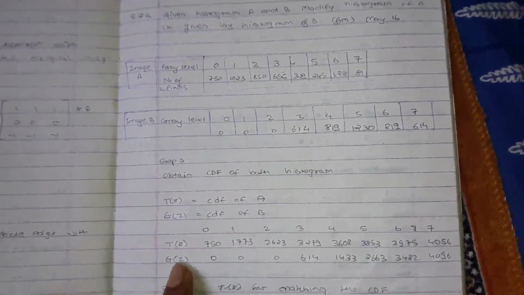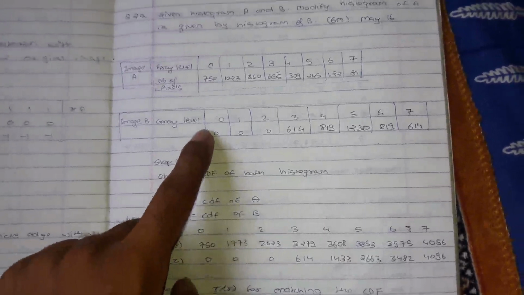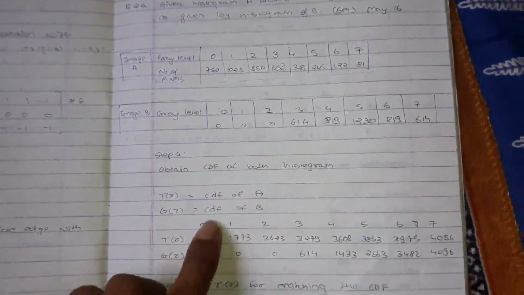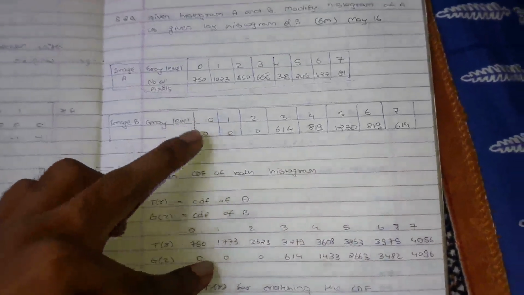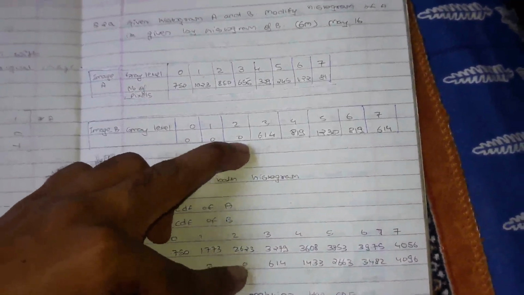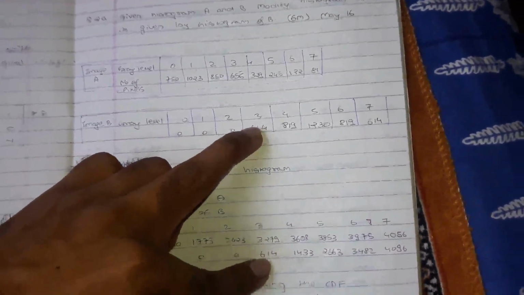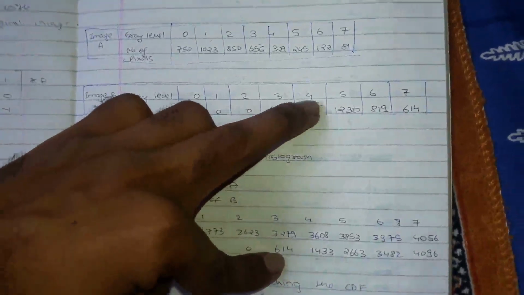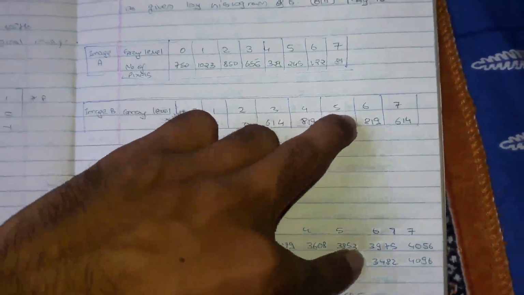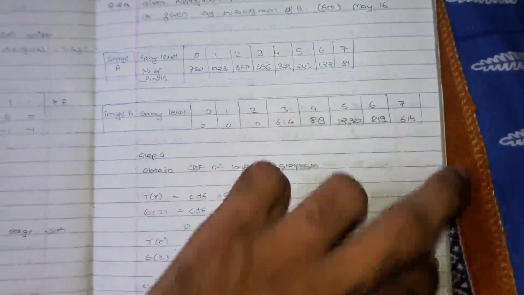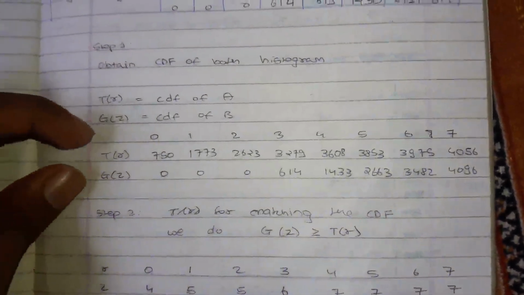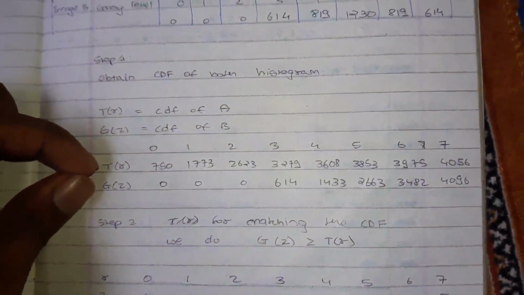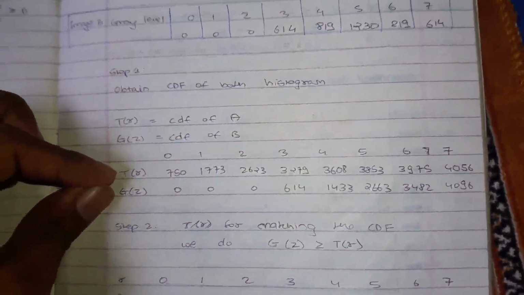The same thing we have done to G of Z. So this is image B. So G of Z is CDF of B. So what I do is, 0, first element remains the same, then keep on adding. Okay, then this will add, there will be 614. You add this, you get this, you add this, you get this, and so on. So now here you have the final histogram, CDF of both the histograms.